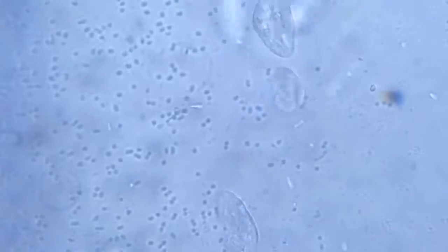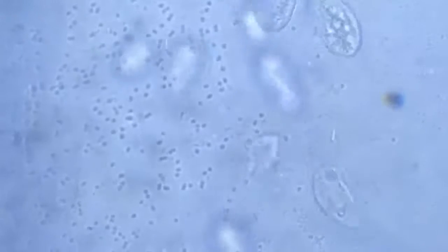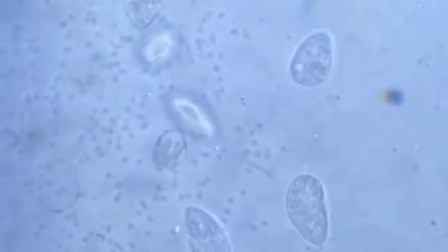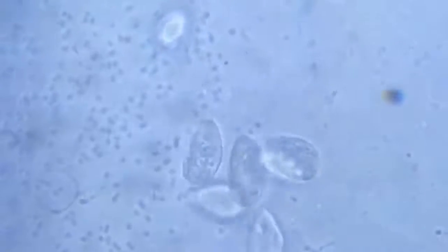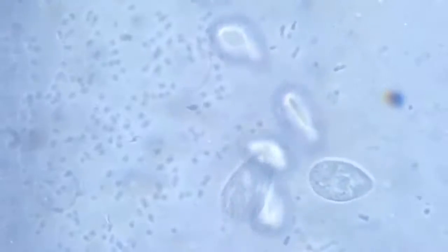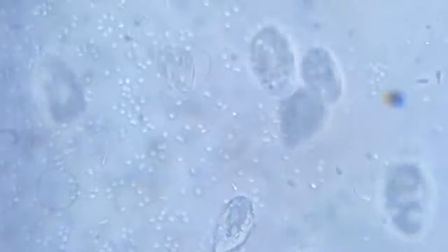This one is a little crookedly shaped. Doing some arrangements with the condensers so as to highlight them. There is one reproducing.